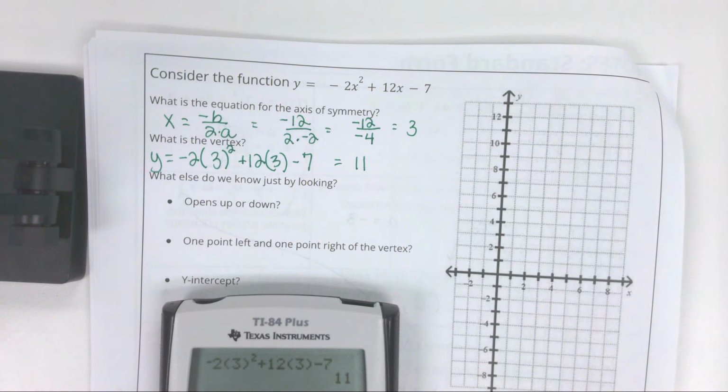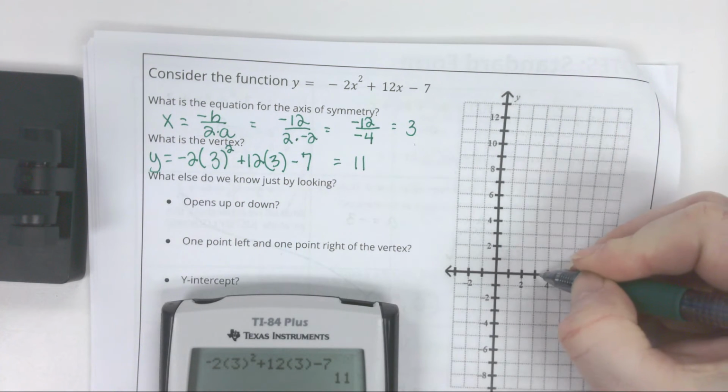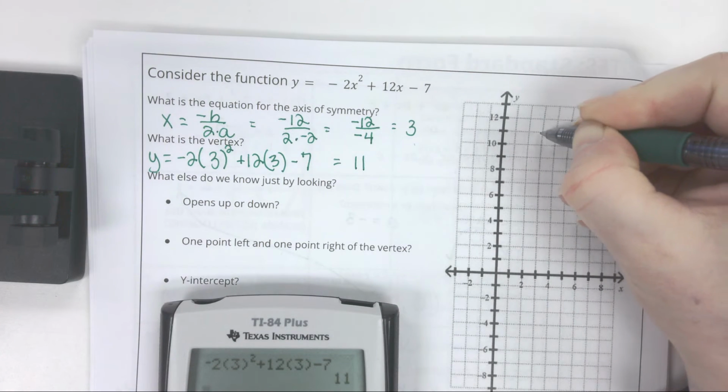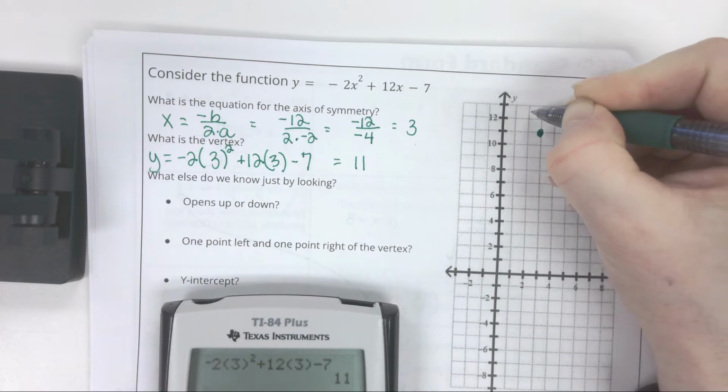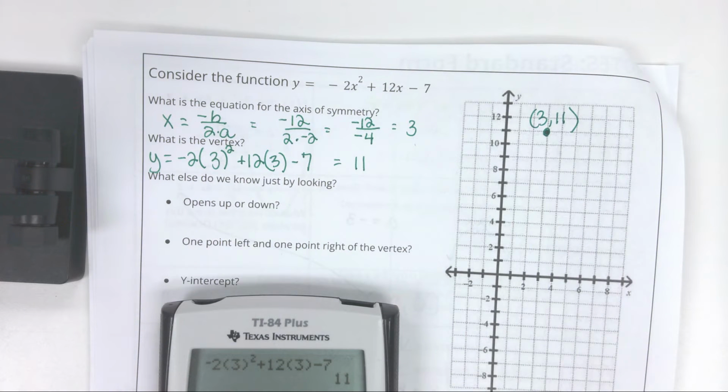So what point should I plot then? 3, 11. Way up here. Somebody tell me what else to do.